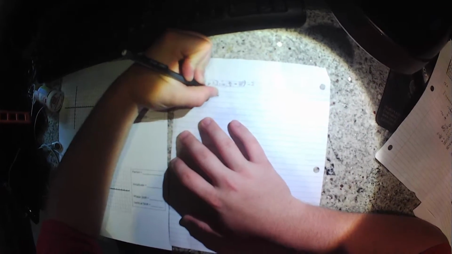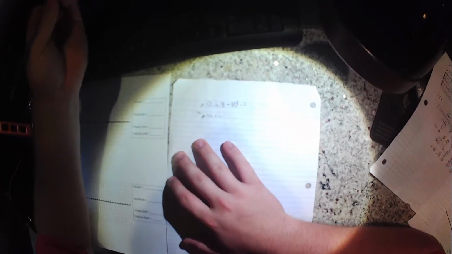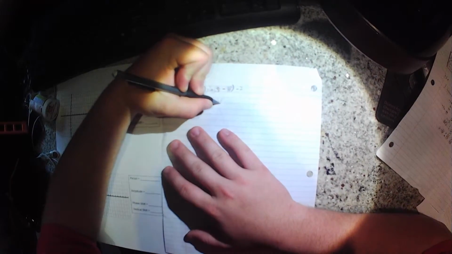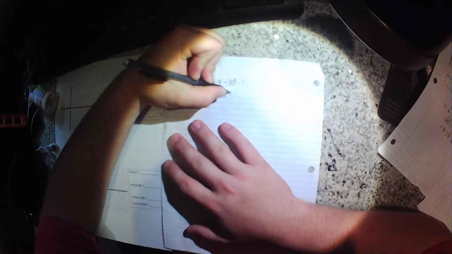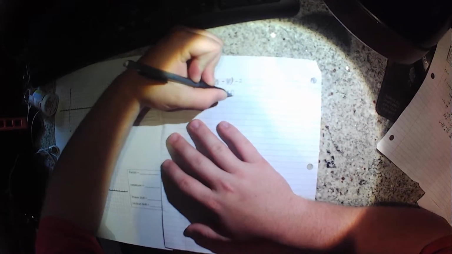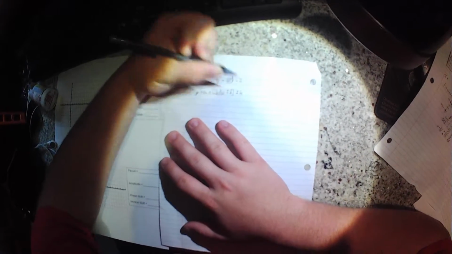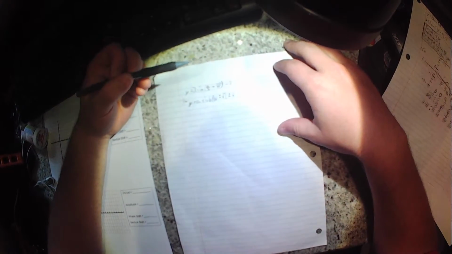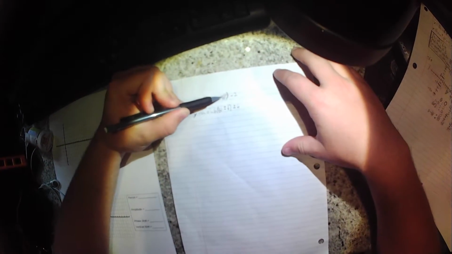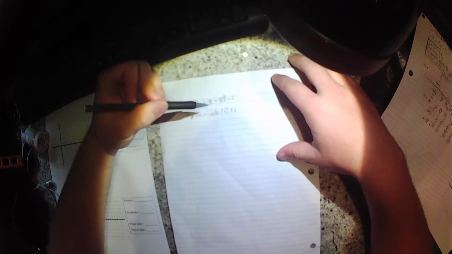Y equals A sine or cosine, I'll just use sine, B of theta minus or plus H, and then plus or minus K. And so we have A, we have K, but we do not have B or a simplified H or theta by itself, which are all things we need. So just from the data we have now, let's see what we can figure out for our table.